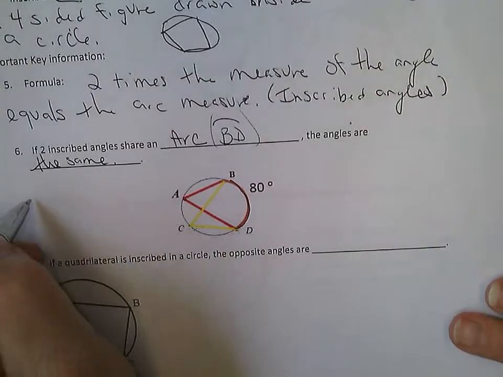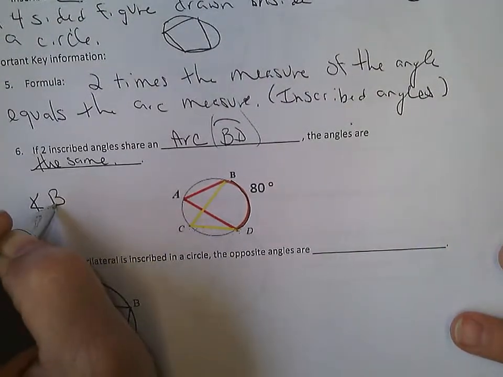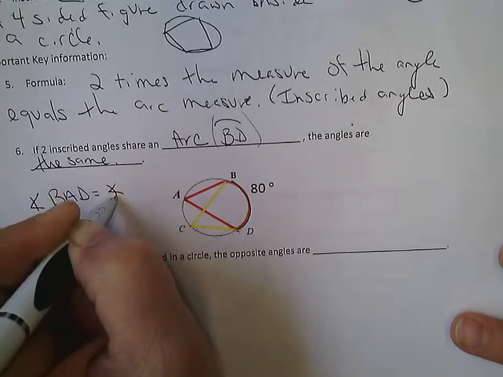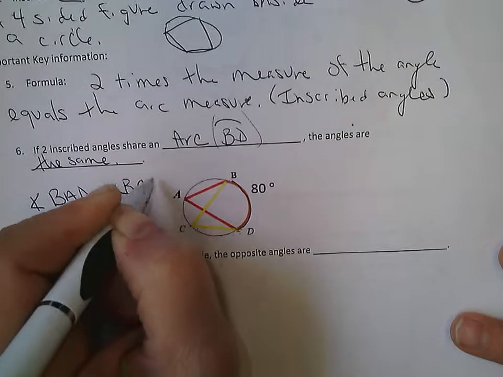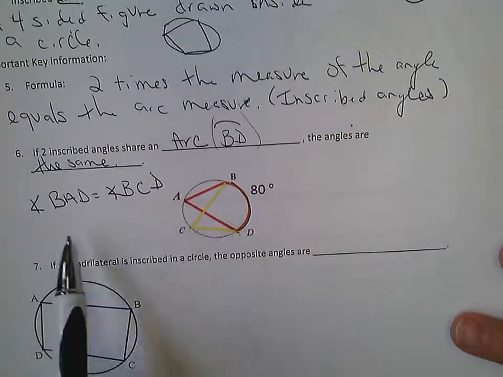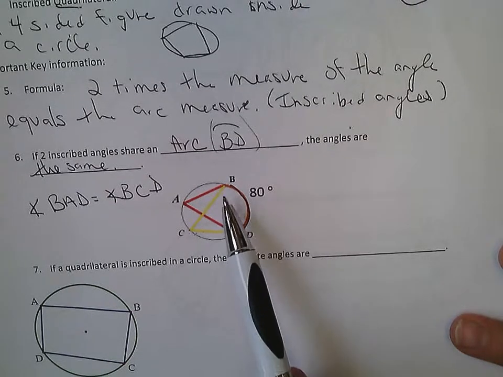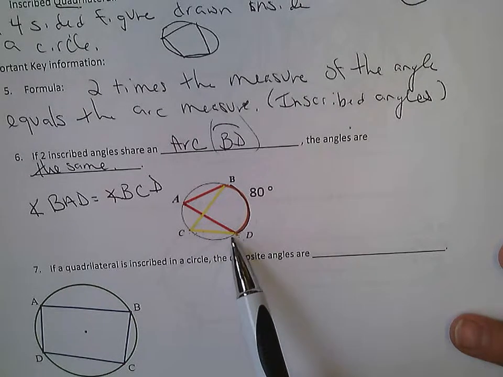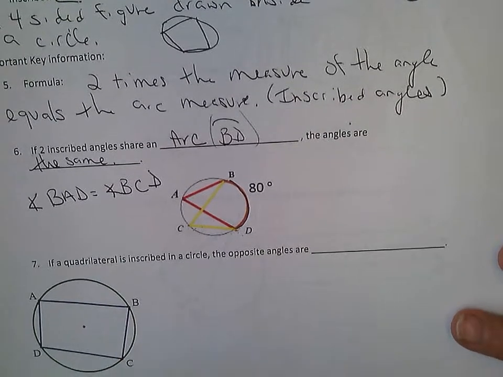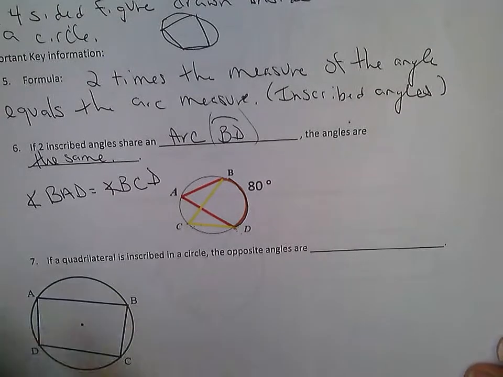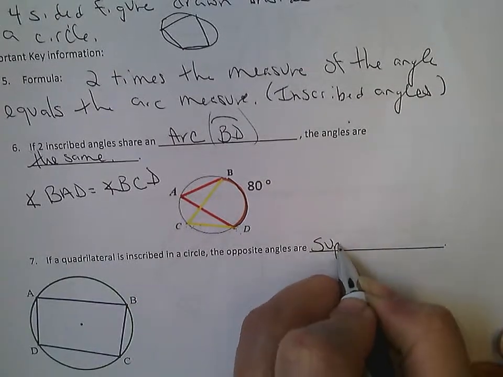So we can say that angle BAD is equal to angle BCD. Again, endpoint, vertex, endpoint; endpoint, vertex, endpoint. Okay, so if we have a quadrilateral in here, we can say that the opposite angles are supplementary.